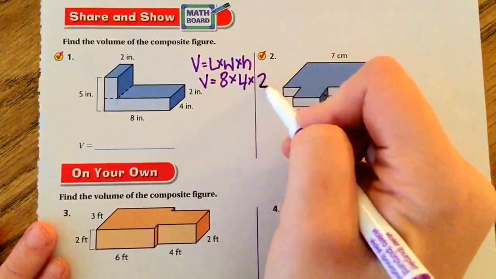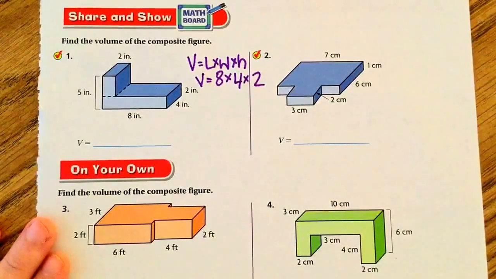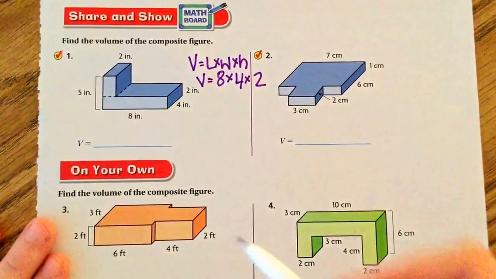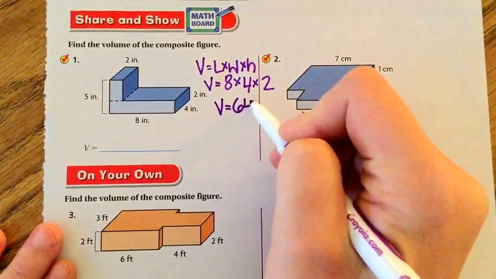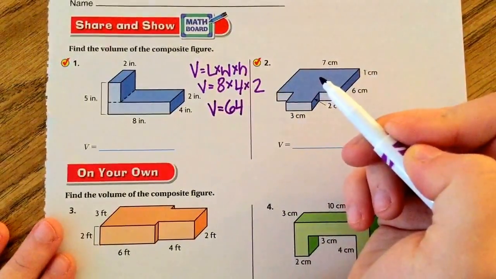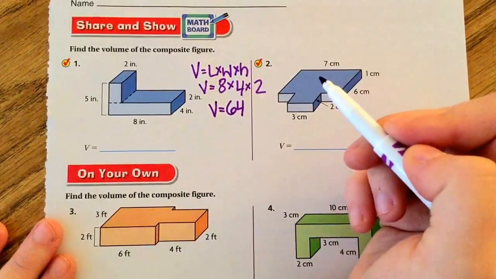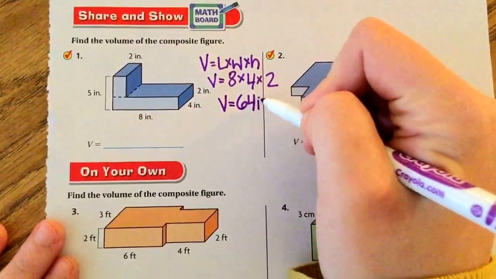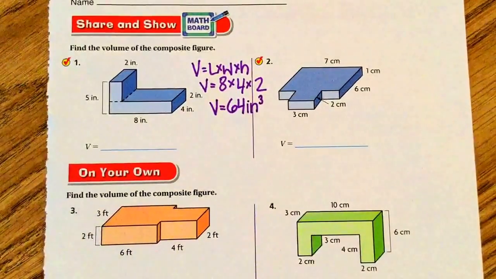2 inches. So what's 8 times 4? 32. What's 32 times 2? 64. And what is my unit? 64 cubic inches. Always cubic because it's volume. Volume is 3-dimensional, so it's inches to the third.